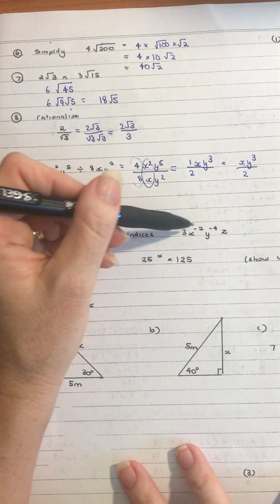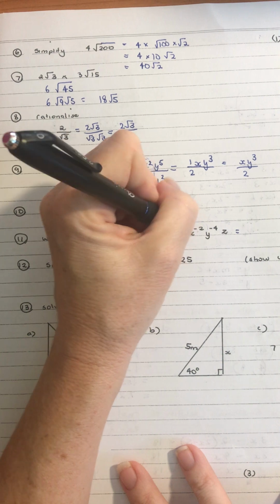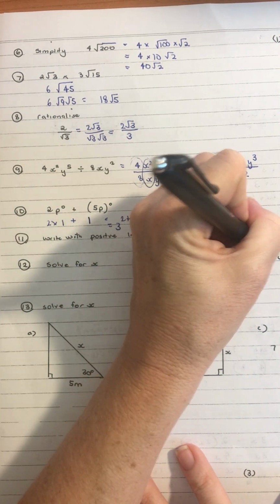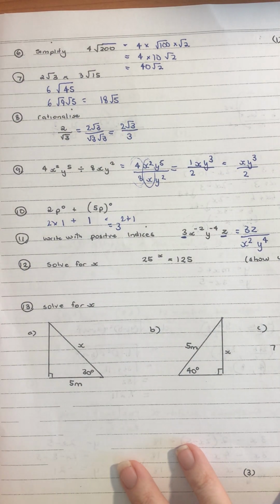Writing with our positive indices, if they've got a negative index, it needs to go to the bottom to become positive. So we've got our 3 and our z are going to stay on the top, and then the x and the y are going to go to the bottom, so the negative 2 will become positive 2, and the y will become positive 4.